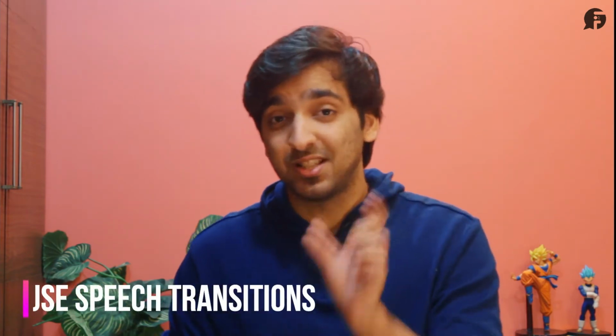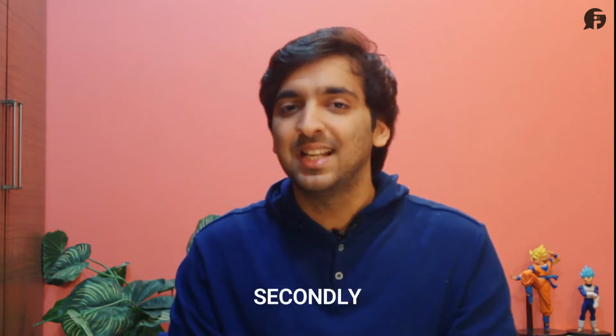The next thing to keep in mind when we're writing our speech is to use speech transitions within these structures. If you're moving from one story to another, if you're moving from one point to another, it's important to know what speech transitions to use at these junctures. For example, if you're talking about 3 different points, use simple words like firstly, move on to the first point, secondly, move on to the second point, and lastly, move on to the third point.